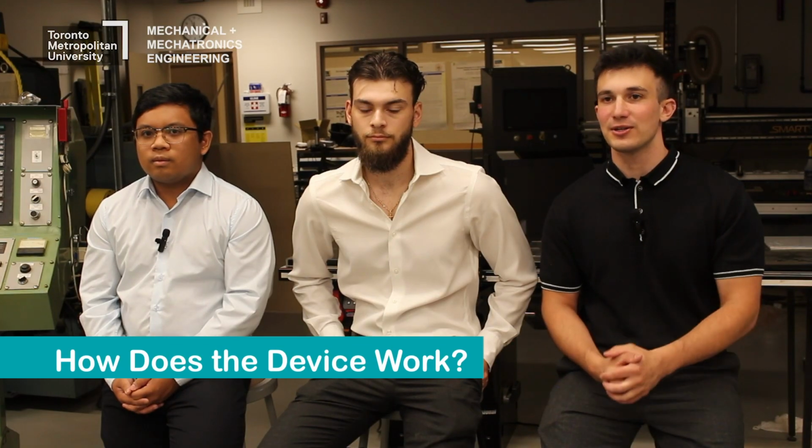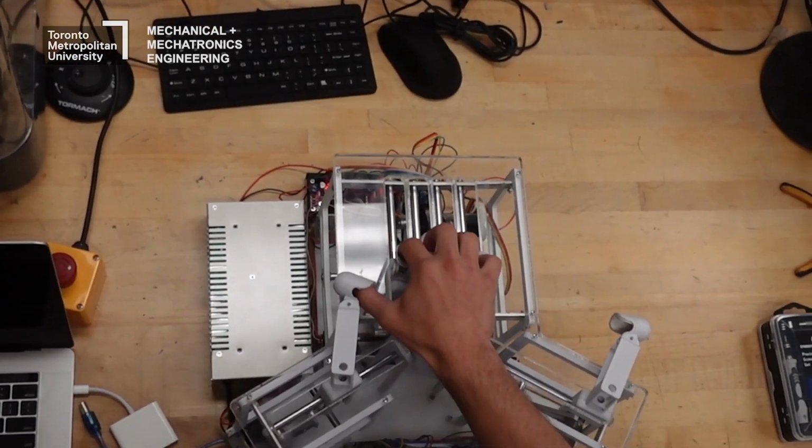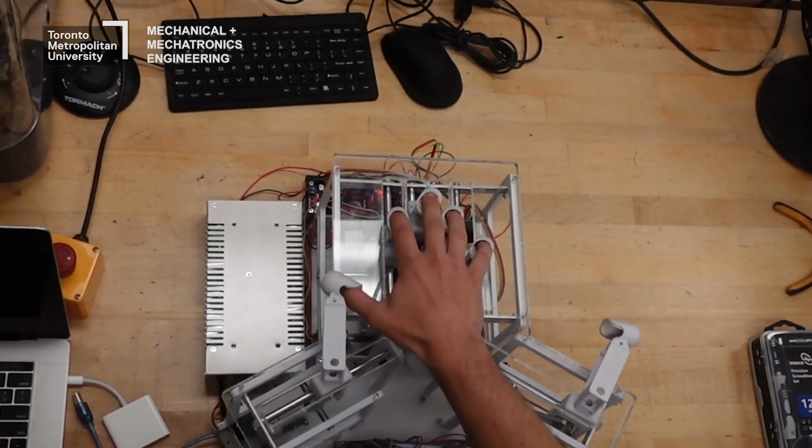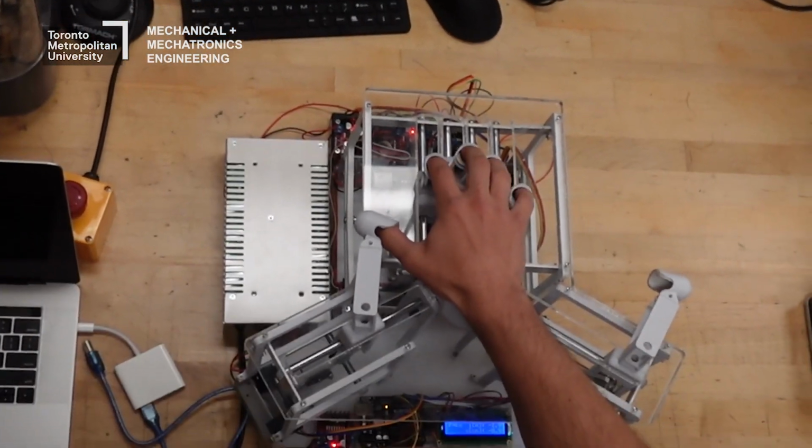The way our device works is essentially the user would put their hand in, they would wiggle around their fingers until they reached a certain point that we wanted to restrict their movement. At that point, the encoders would be able to sense that position. They would send the message to the Arduino, which we're using to control the device, and then that would send a message to our motors to apply a force in the opposite direction to restrict that.